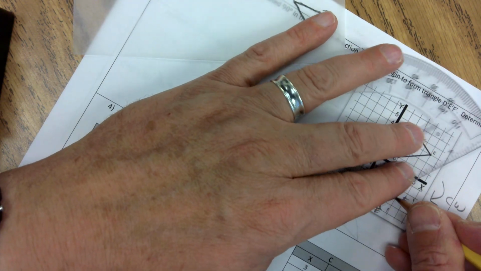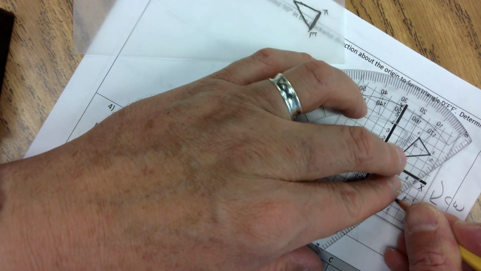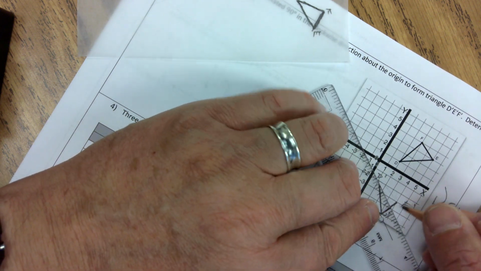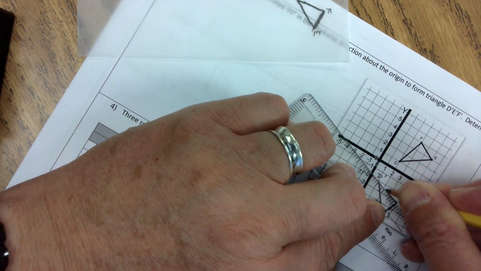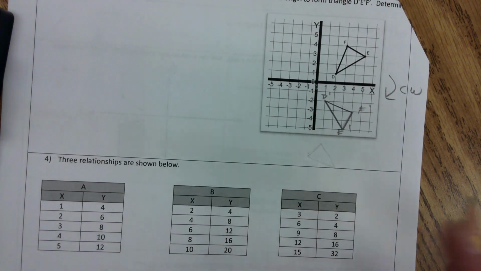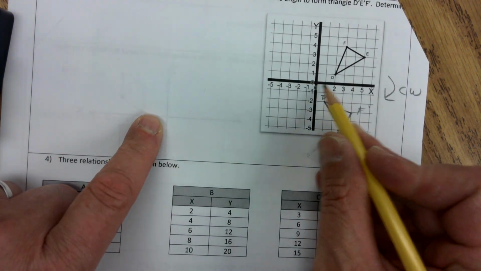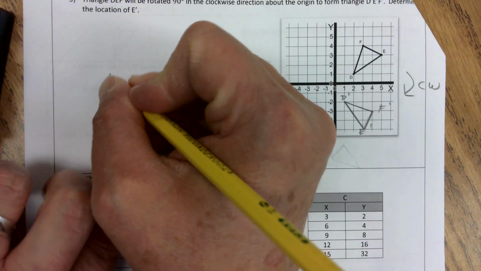Use a protractor to make sure we have straight edges here. Okay, so I've got it right here. We're looking for E prime. That's going to be 3, -5.